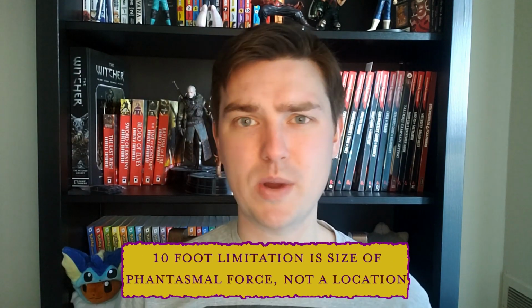The last thing I want to mention is a common misconception about Phantasmal Force. When you create the illusion, it says that it has to be within a 10-foot cube. This is a constraint on the size of the illusion and not a constraint on its location.